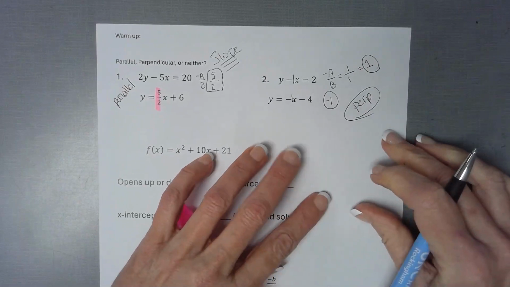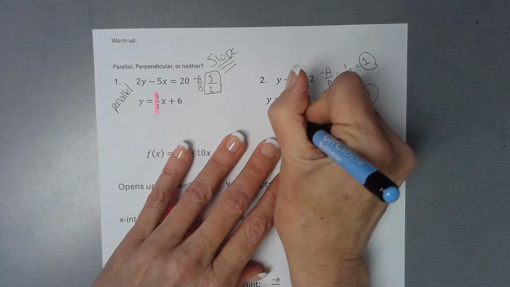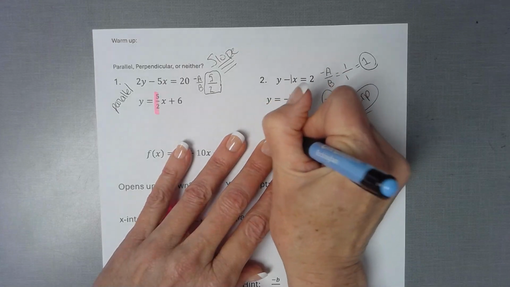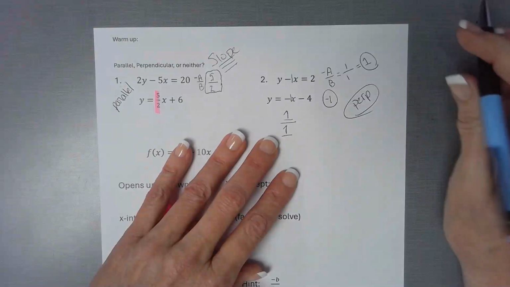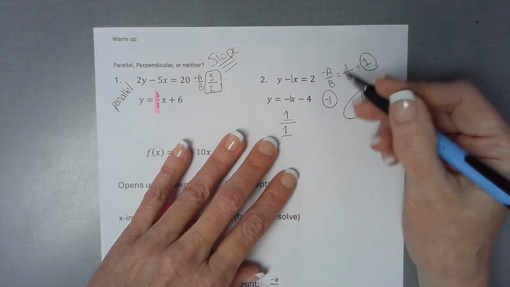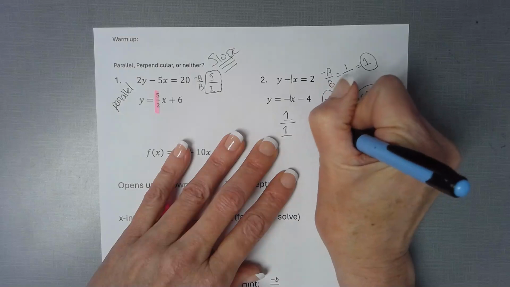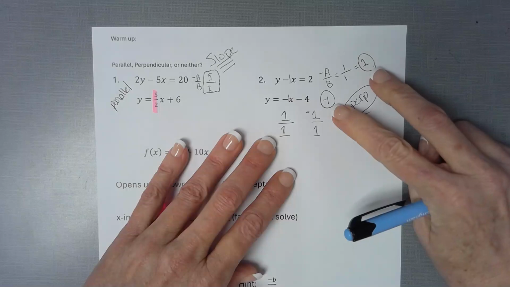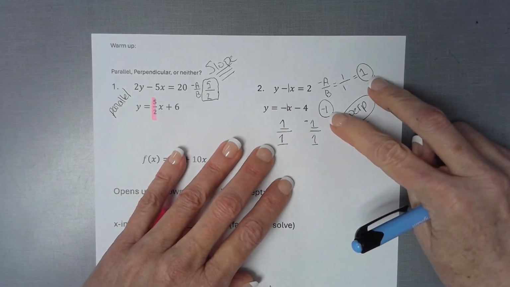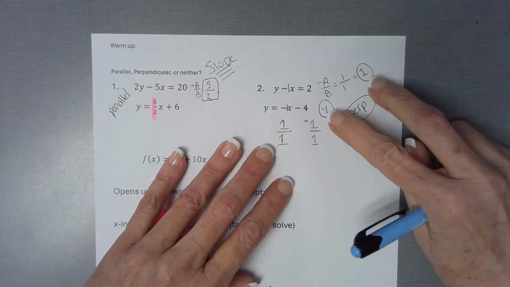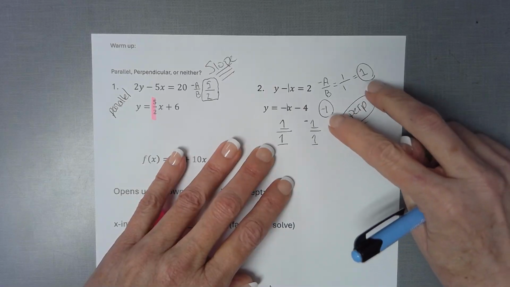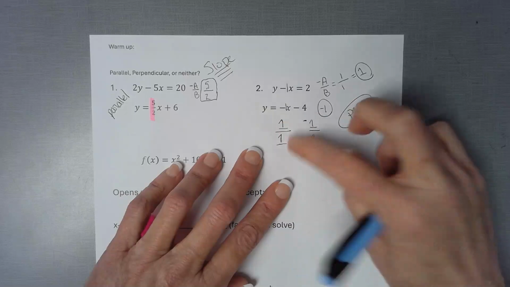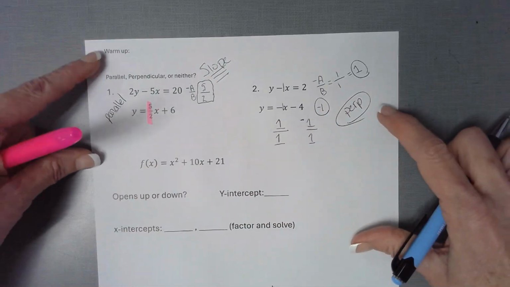perpendicular. Now why? Because remember, 1 is the same thing as 1 over 1, right? So if I flip that fraction, I still get 1 over 1, and I change the sign. So this is the special case I talked about in advisory yesterday, where 1 and -1 are opposite reciprocals. Because see, when you flip, you're still getting a 1, okay?